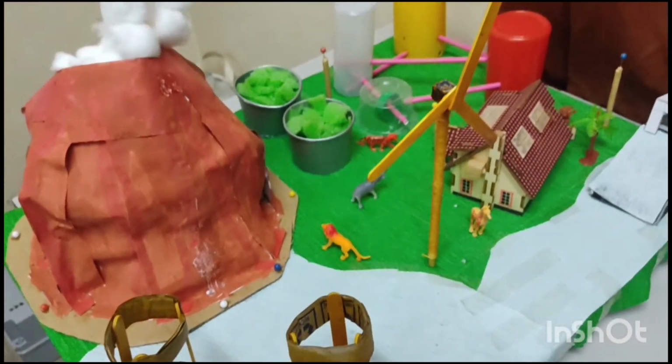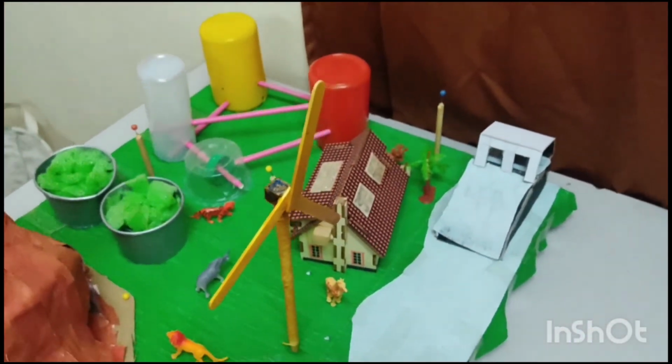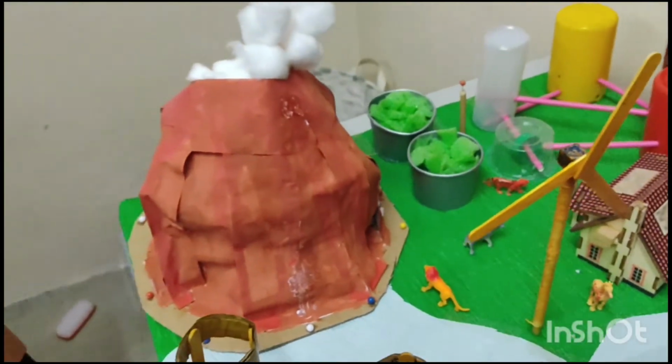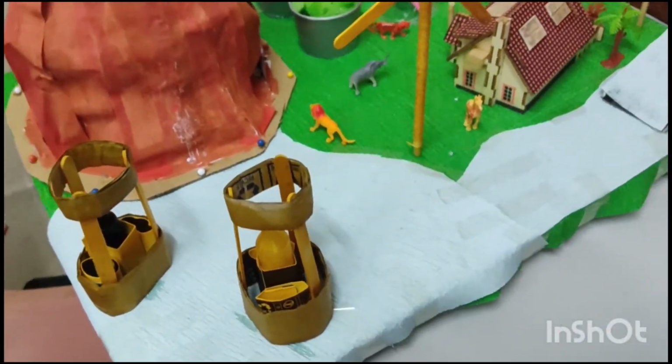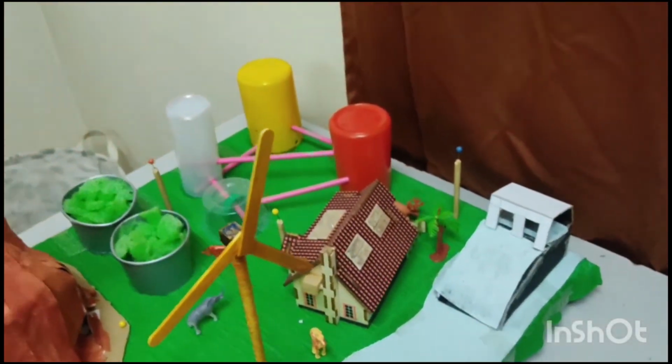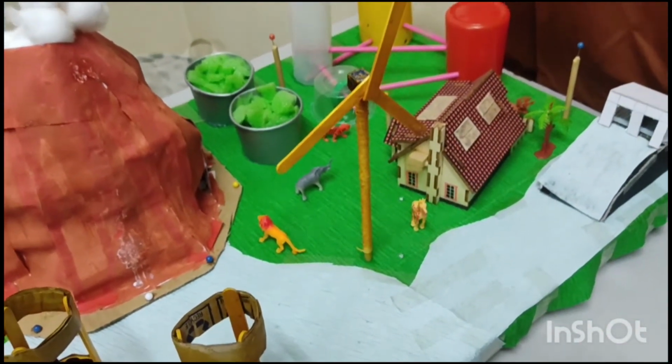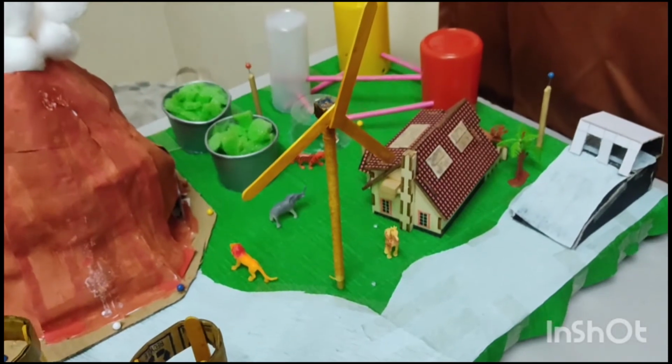So, my prototype is wind turbine. I will present about the wind turbine to you. This is my group prototype. We can see we have a wind turbine, a geothermal, an ocean, a dam, and a nuclear. My turn is to present about the wind turbine.